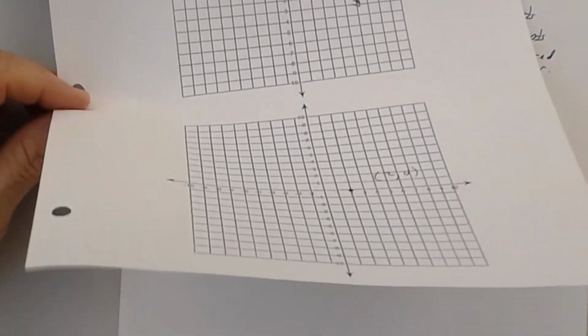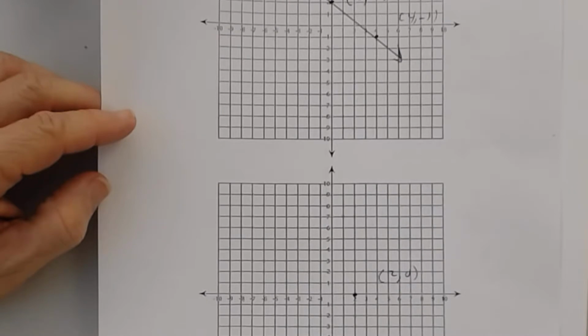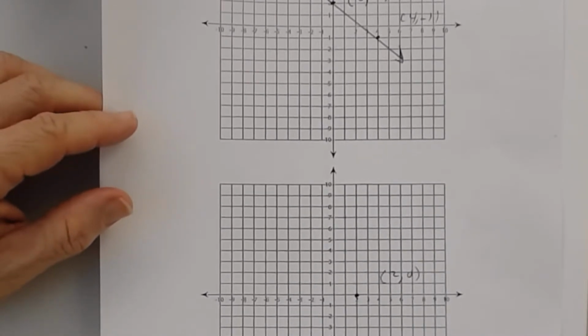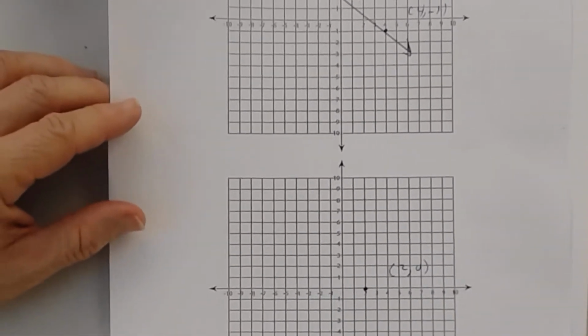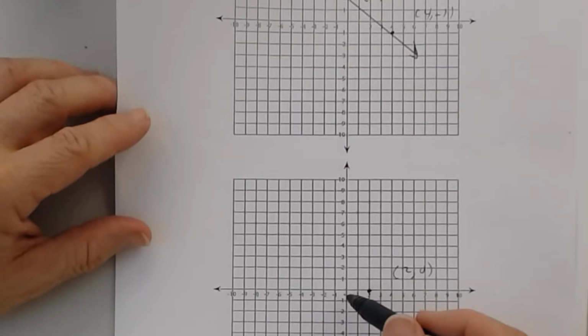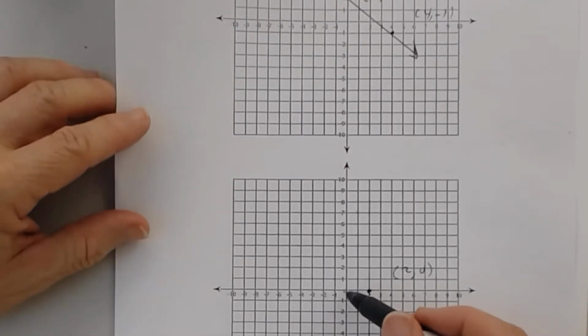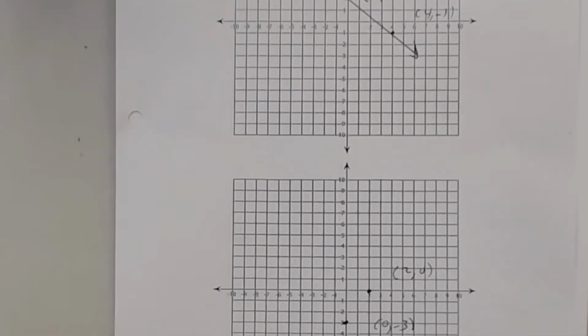The next one is the y-intercept, and we said that was 0, negative 3. So when I plot that point, it better lie on the y-axis. It's 0, negative 3, so x is 0, so I stay at the origin. Y is negative 3, so I go down 3. So this is the point 0, negative 3. And then you just use your ruler to graph the line, and you're done.